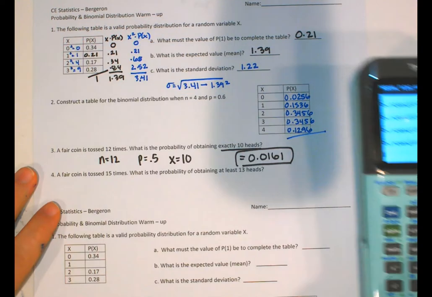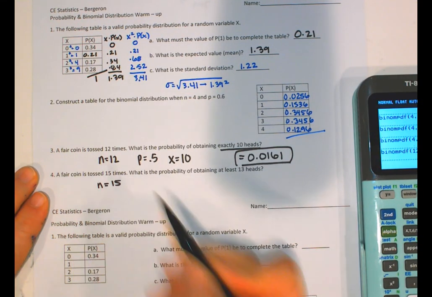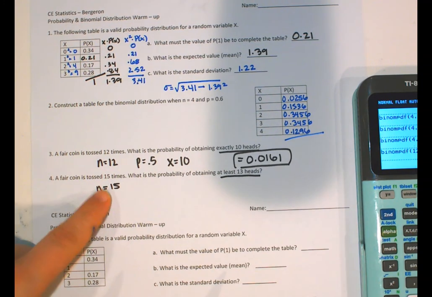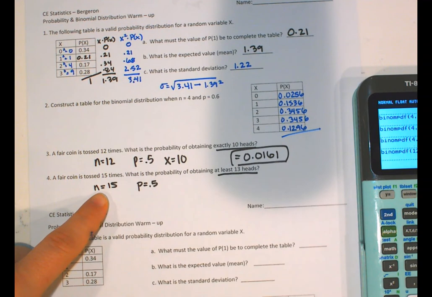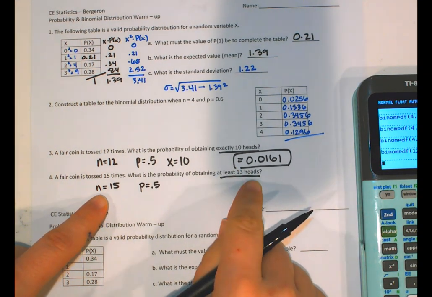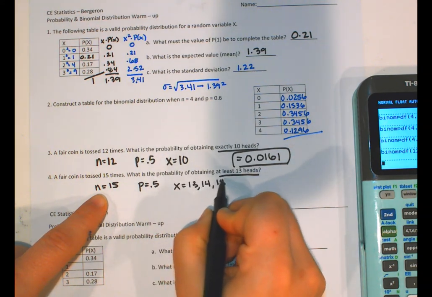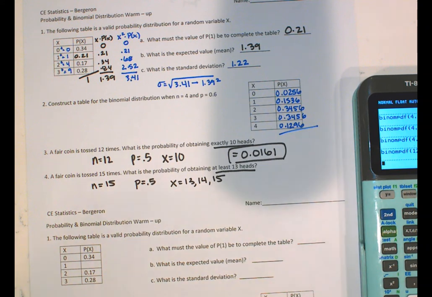All right, so then our next one says a fair coin is tossed 15 times. What's the probability of obtaining at least 13 heads? So again, n is 15. That's the total number of trials. I'm still flipping a coin, so my probability is still 0.5. Now I want at least 13. So that means I'm looking at 13, 14, and 15, because I have to go all the way to the n value of 15.